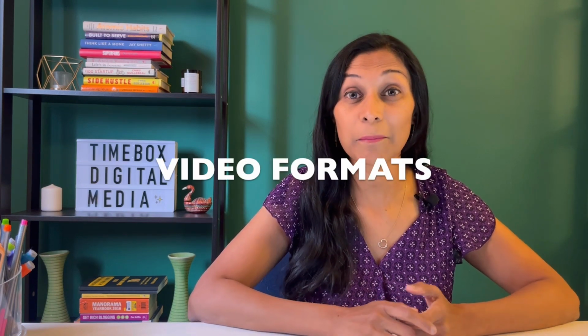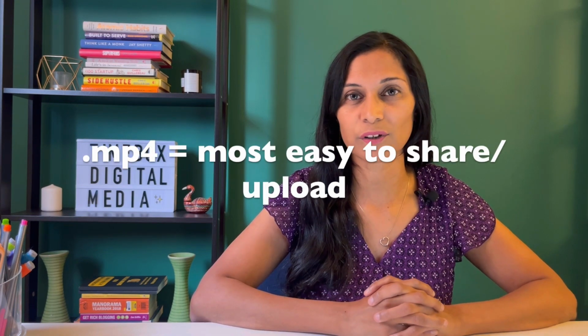Now, when we're thinking about video formats, you might have heard of MP4s, MOV, MKV. All of these are accepted video formats. However, the MP4 is the most commonly accepted format. So if you have a video and you need to share that with somebody or upload it somewhere, if you have a way to go online and convert it so that it's an MP4, then that is going to be the easiest for you to share. Almost everybody in the world can accept those.